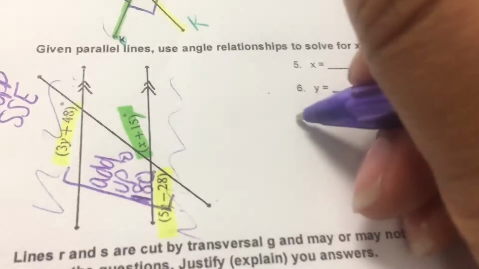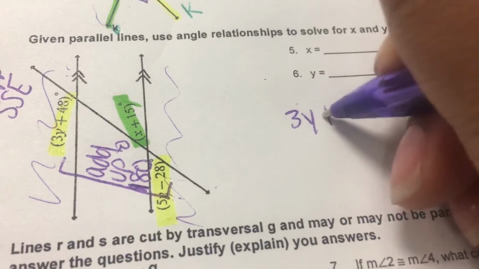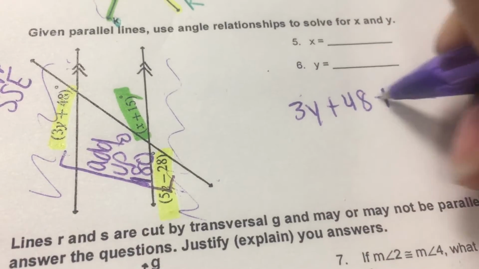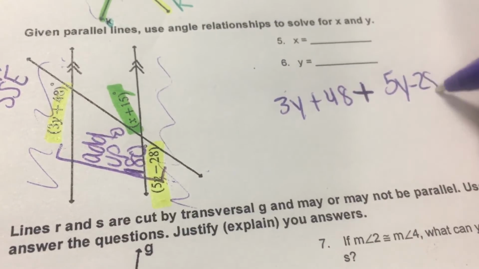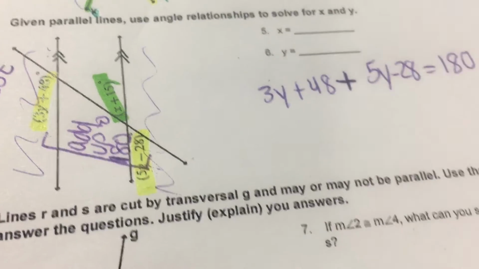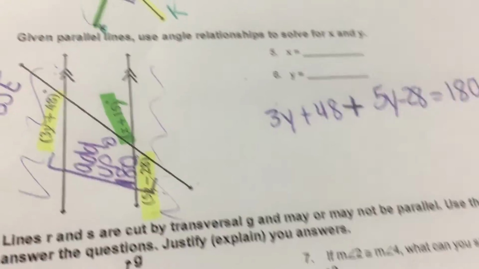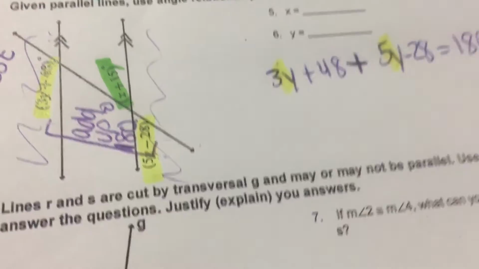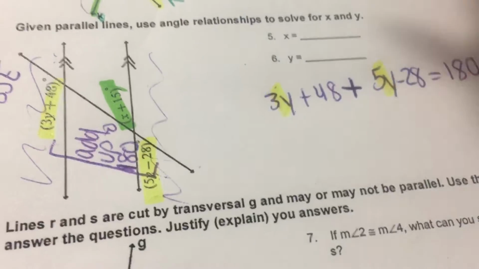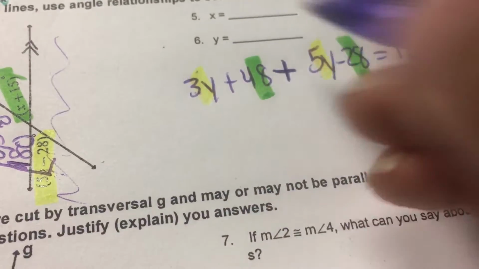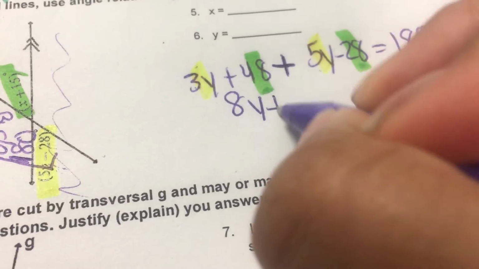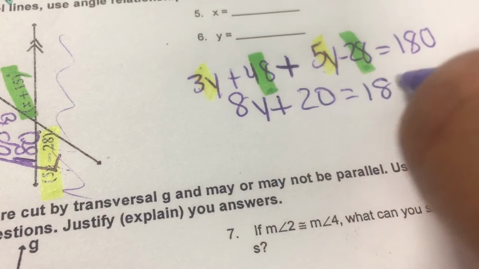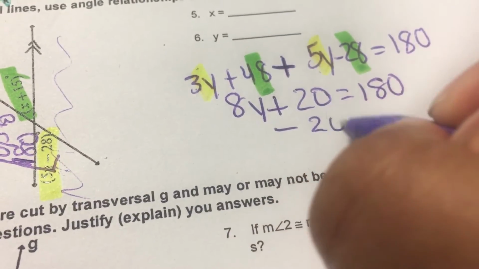So we're going to have 3y plus 48, plus, not equals, but plus 5y minus 28 equals 180. Then you're going to combine your like terms. Your like terms are your y's, and your like terms are your numbers. So we have 3y plus 5y equals 8y. 48 and negative 28 is 20, equals 180. And now you're going to do a two-step equation.